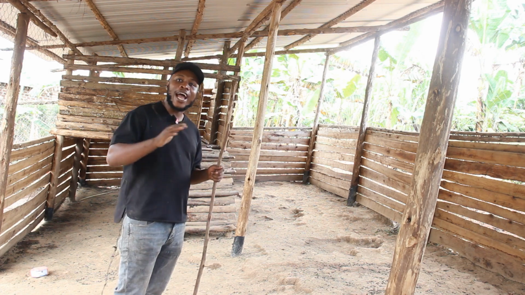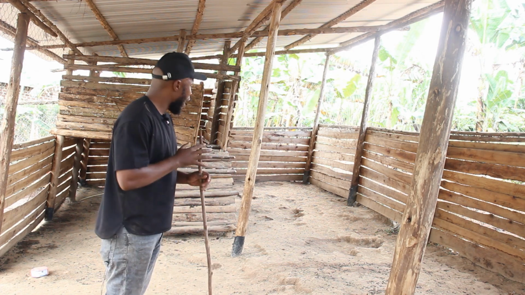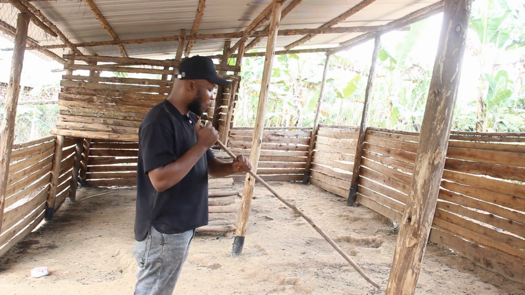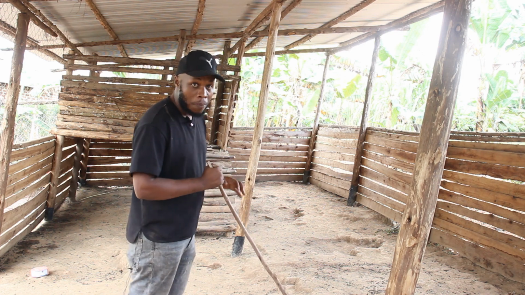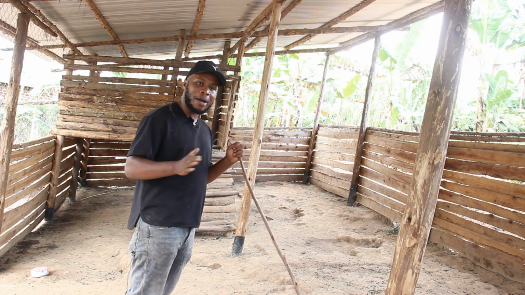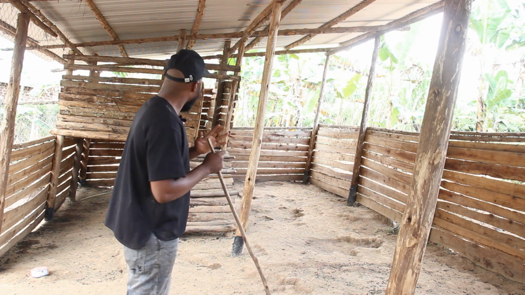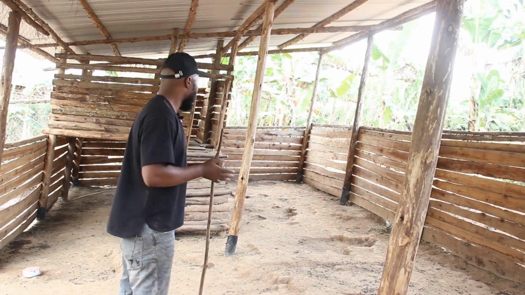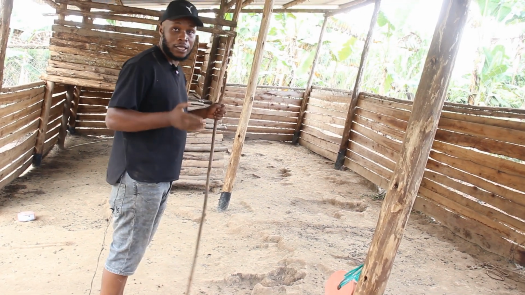So we are in the goat house right now. Like I've already told you, I did a ground house because this was the cheapest for me to do. Because I'm still learning how to manage it, I make sure I sweep it every 3 days and that it's clean. We pour Omo to fight fleas and so forth. So your goat house can be like this if you want it to be.